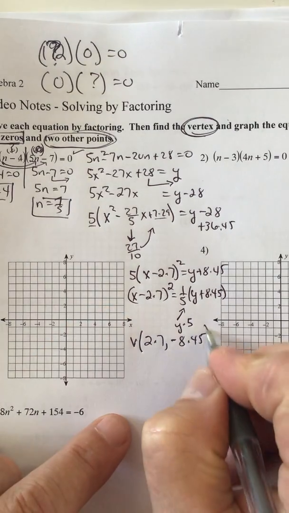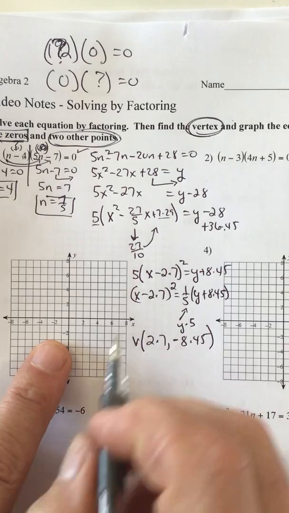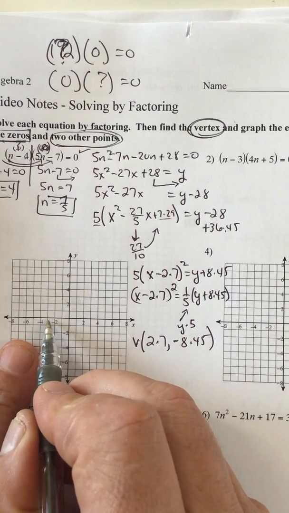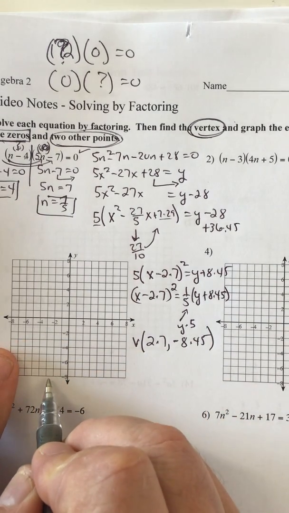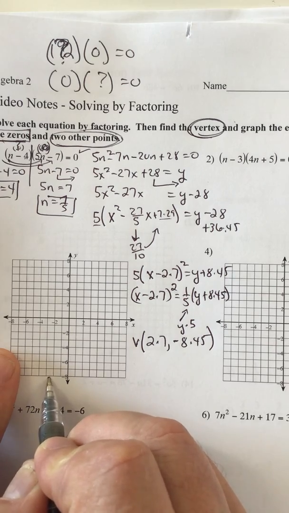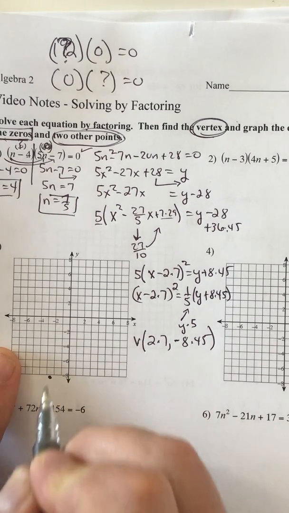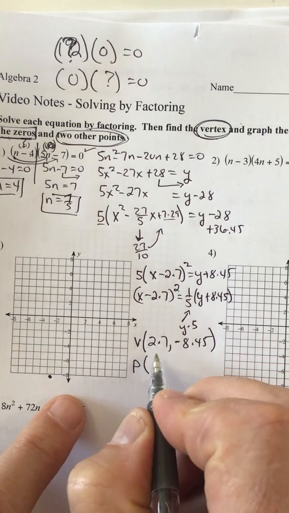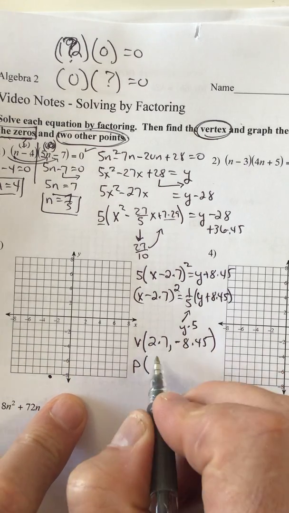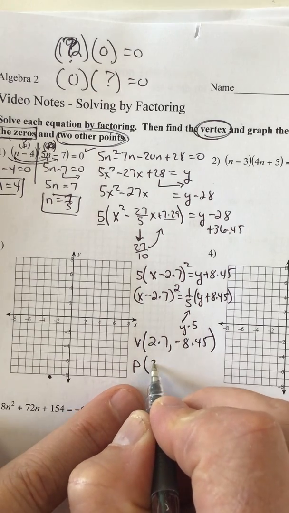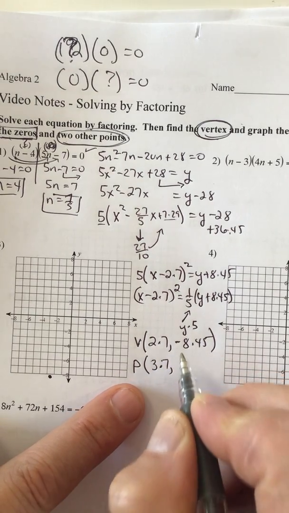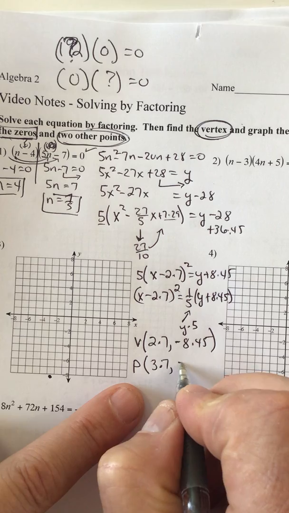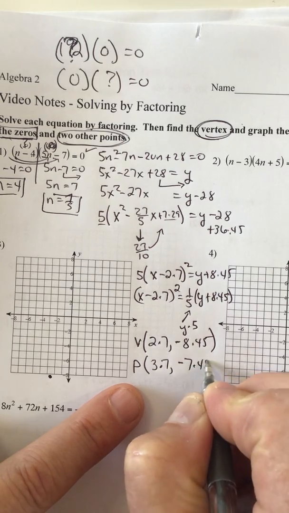Okay, I'm going to plot that. Negative 2.7-ish and then down about 8.45, somewhere right about there. Okay, then from there, I'm just going to say P for the next point. So remember, we'd go over 1 and up 1. So if I go right 1 of 2.7, I'm at 3.7. And if I'm at negative 8.45 and go up 1, I'm at negative 7.45.